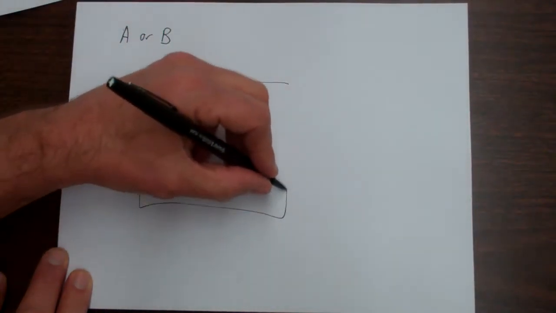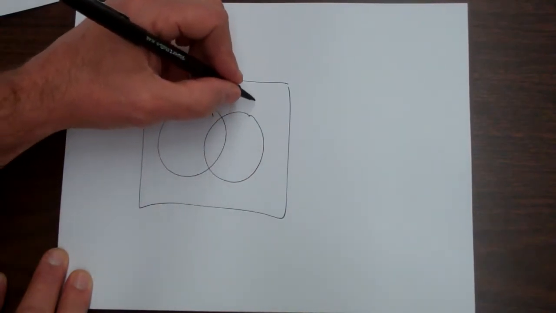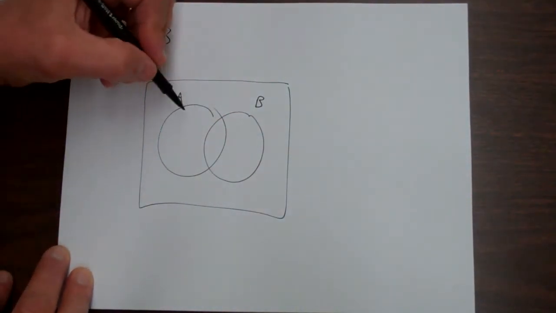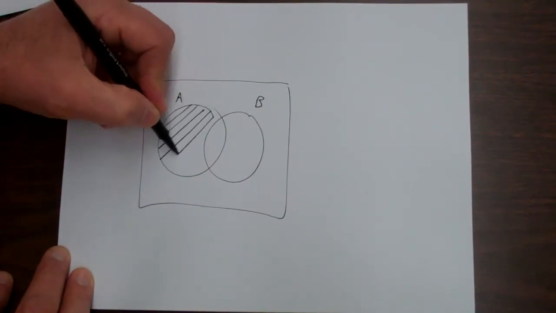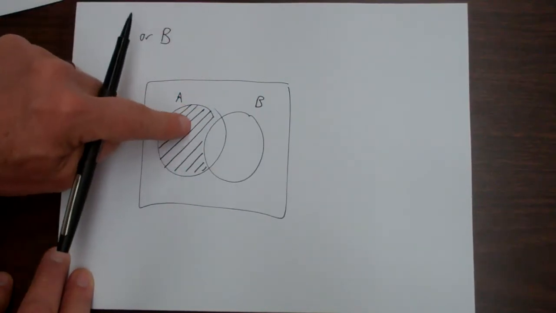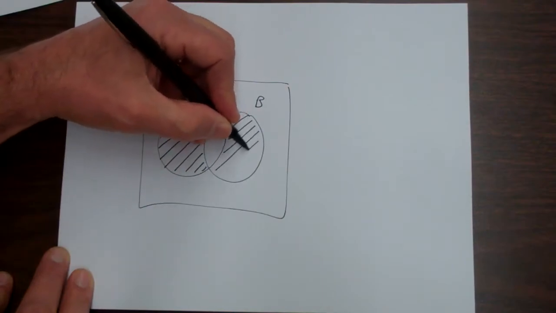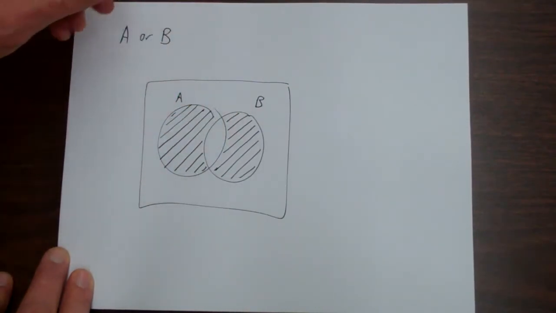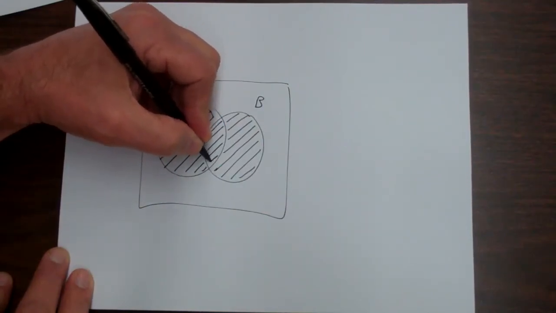If we say A or B, here's A, and here's B. A or B would be this area here, that's only A, and it would also be this area, which is only B. But the key is that in math, when we say or, we also include this area, which is both.